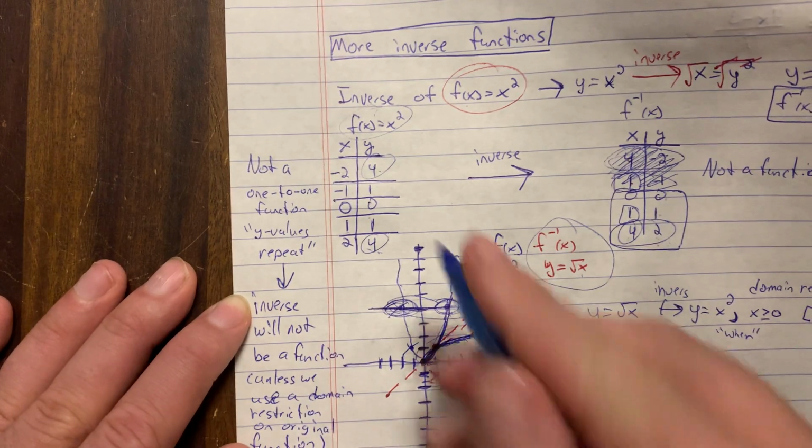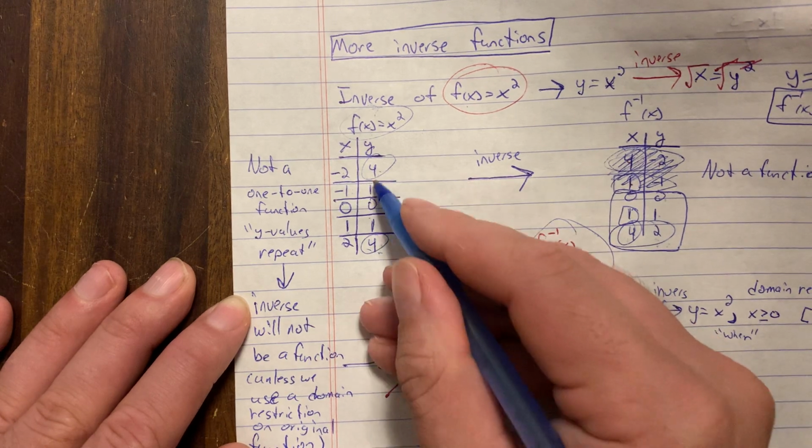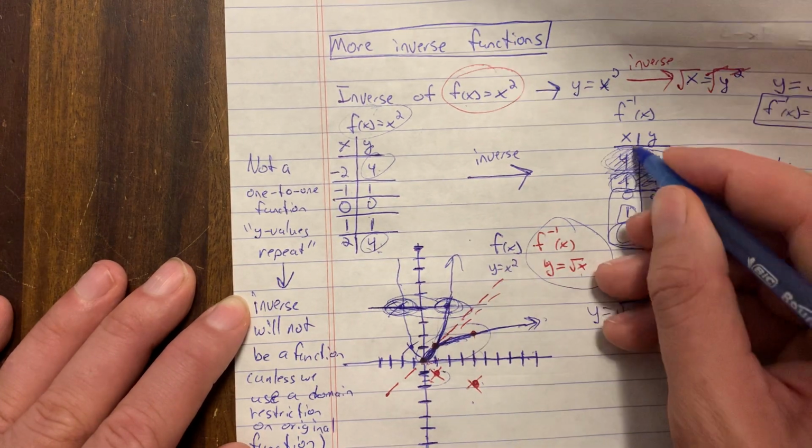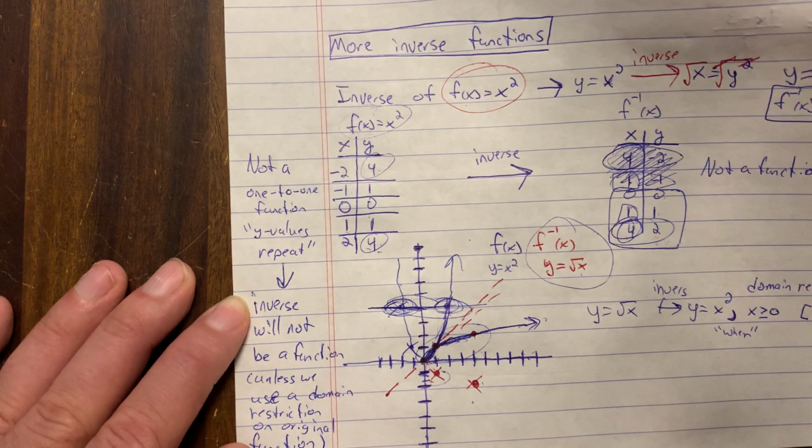And the idea here is that if the y values repeat in the original function, it's not a one-to-one function, when you do the inverse, the x's will now repeat and it will not be a function.